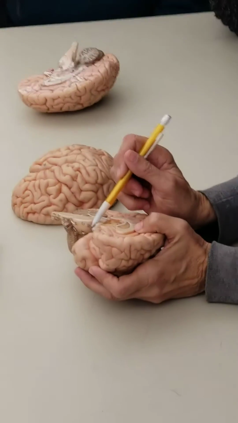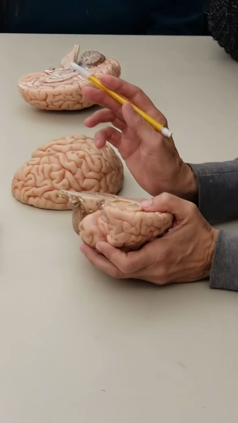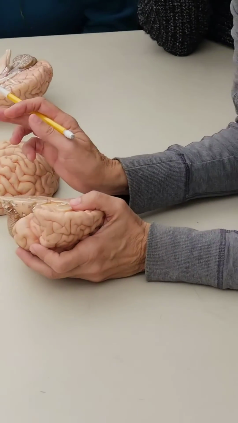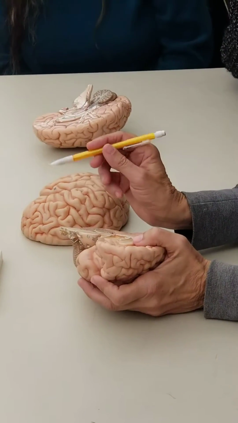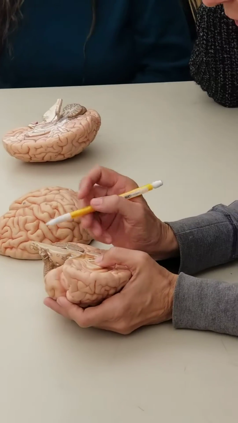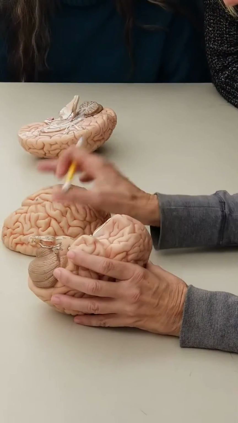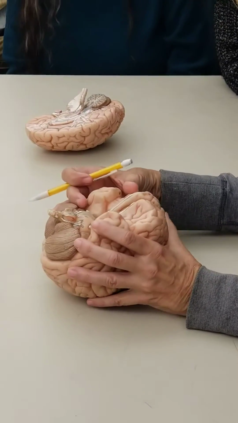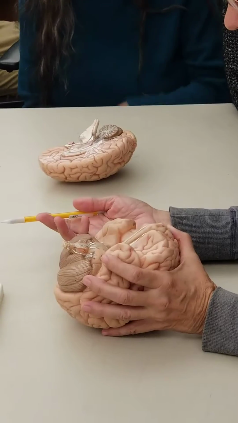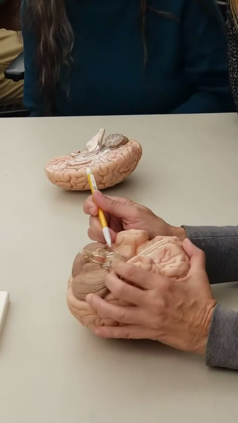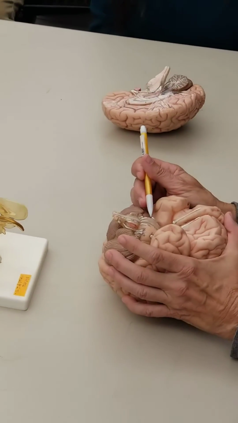You see that tiny little one? Which nerve innervates just one muscle? Start with a T. Trochlear. So that's the trochlear cranial nerve, number 4. Number 5 are these, which is the trigeminal.